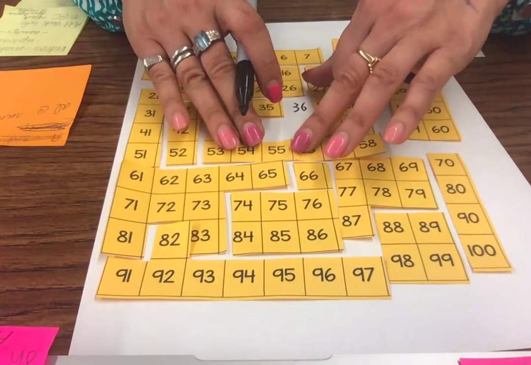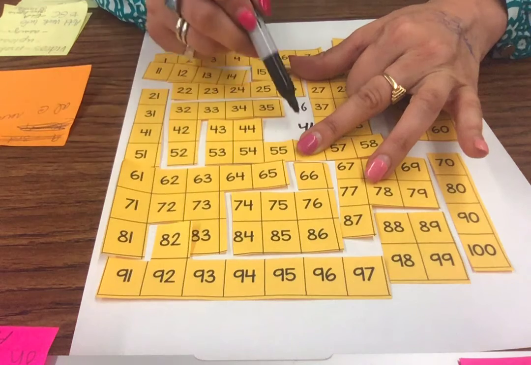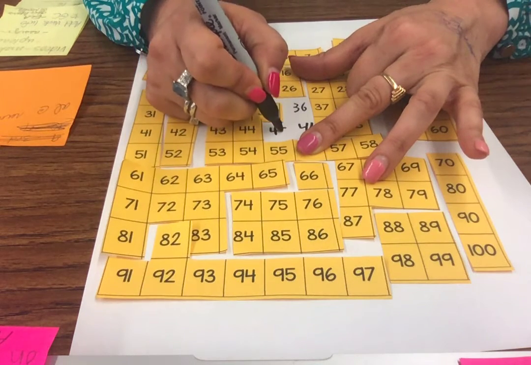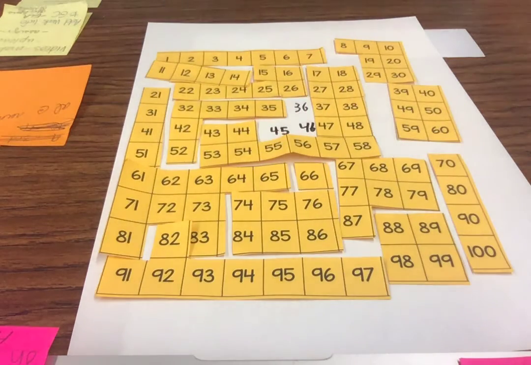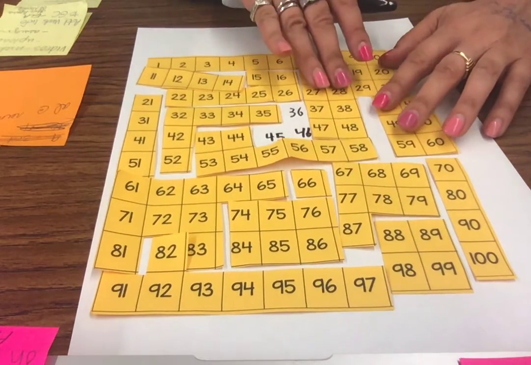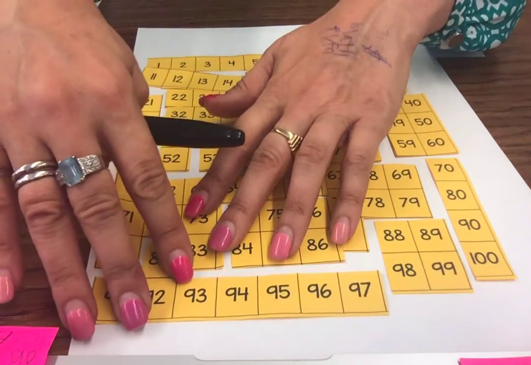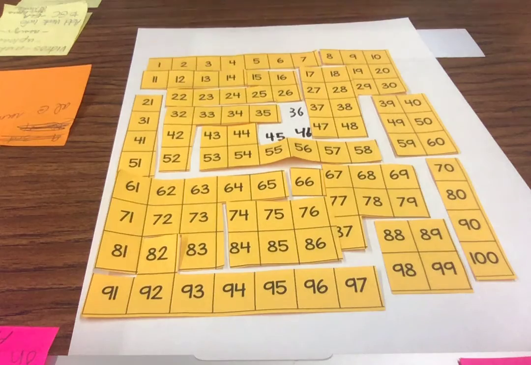Okay, so maybe we should glue this down before we start writing. So then this is going to be 46, and 1 less than 46, or 1 more than 44 is 45. All right. So now we're going to glue that together and we're going to have a hundreds chart. So there's our hundreds chart puzzle. And that is all we are going to do for math today. I will see you tomorrow. Bye.